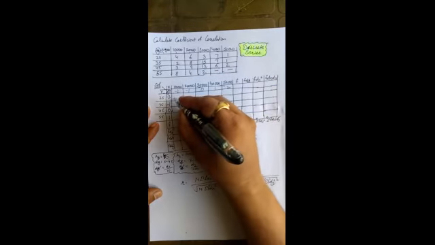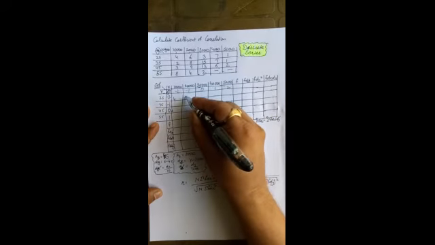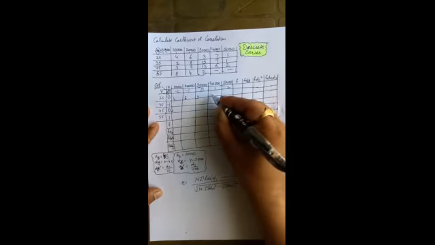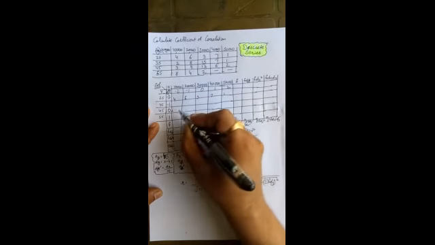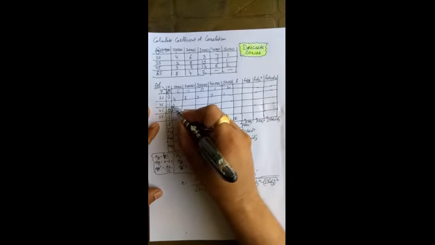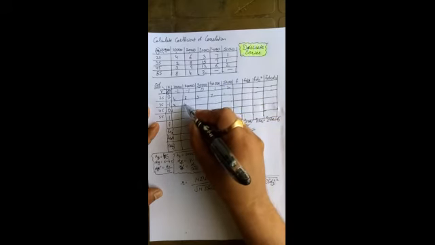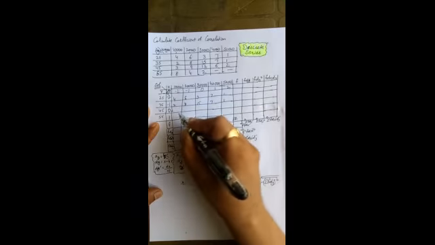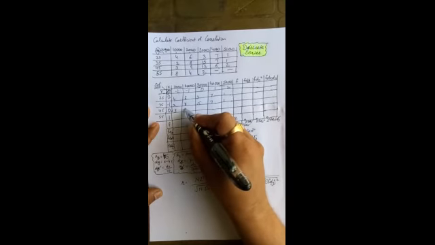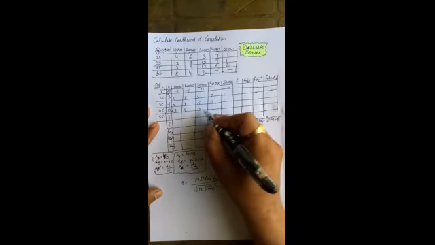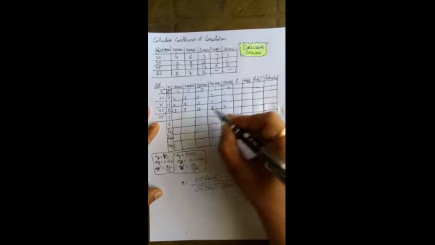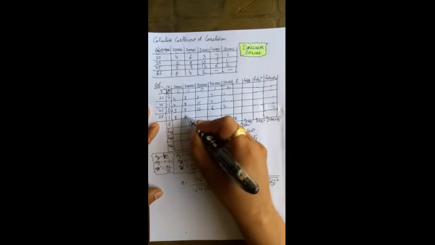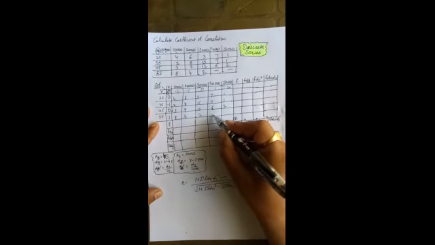Now we will write the frequencies as they are here, that is 4, 6, 3, 7, 1, 2, 8, 15, 7, 1, 3, 9, 12, 6, 2, 8, 4, 2.